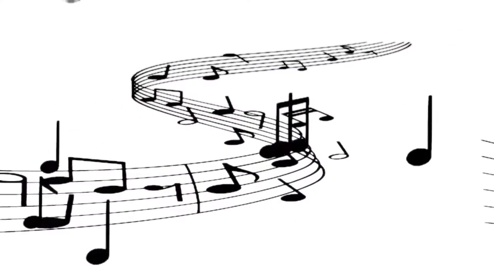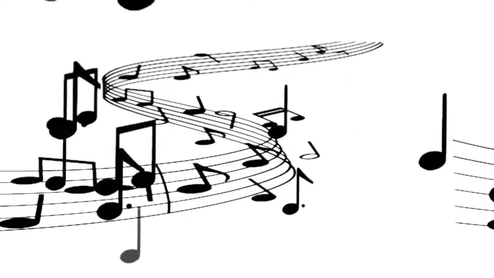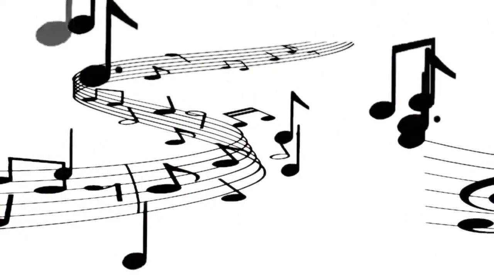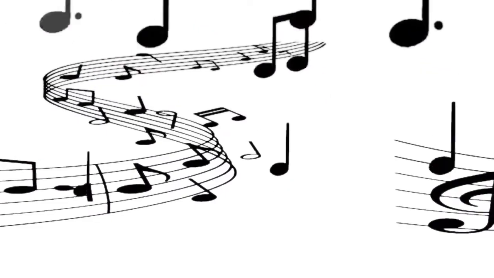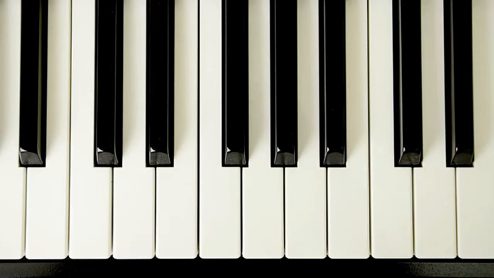Today, we will be talking about melodic intervals. Melodic intervals are as follows: melodic second, melodic third, melodic fourth, melodic fifth, melodic sixth, melodic seventh, octave.